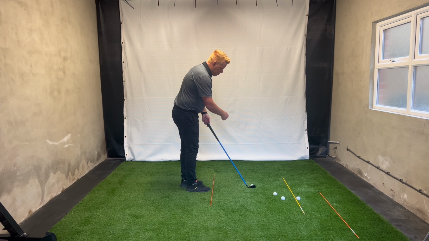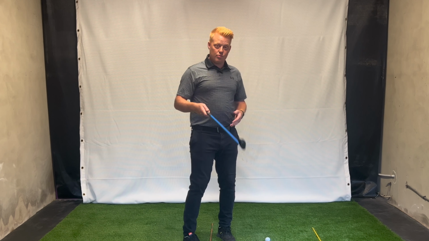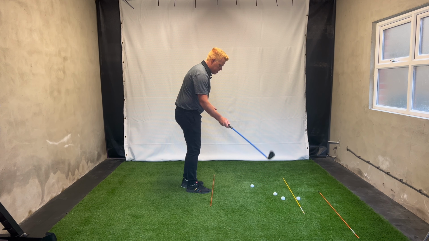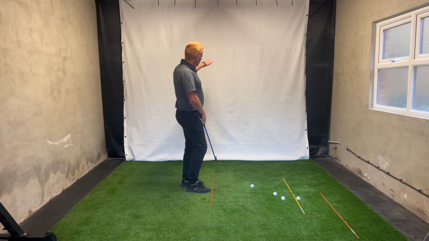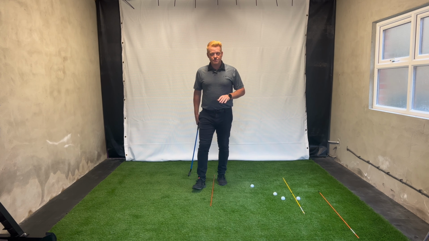Then with that left path, we're going to have an open face, so a face pointing to the right. When you mix those 2 together, you get a golf ball that will curve off to the right. So let's take a closer look at it and see what's going on. So let's take a closer look at this.